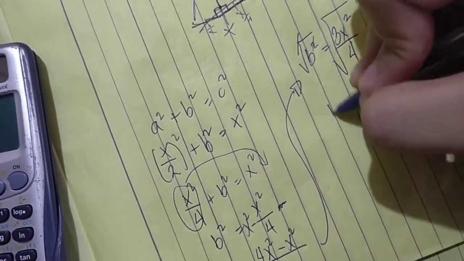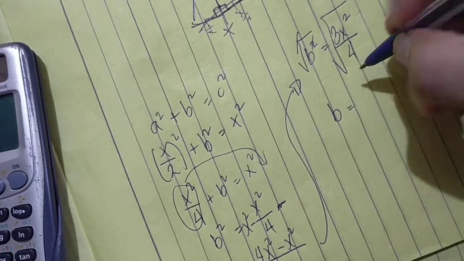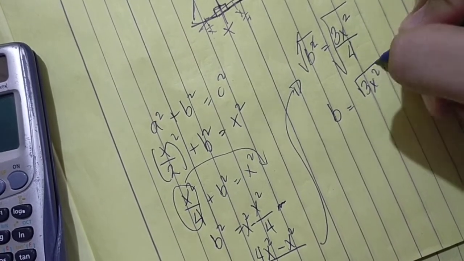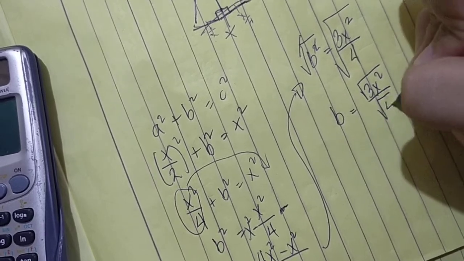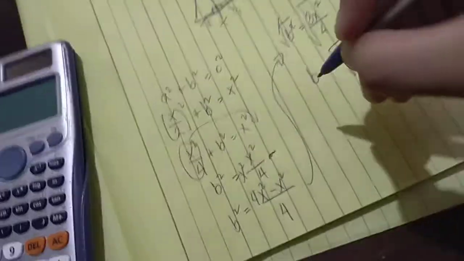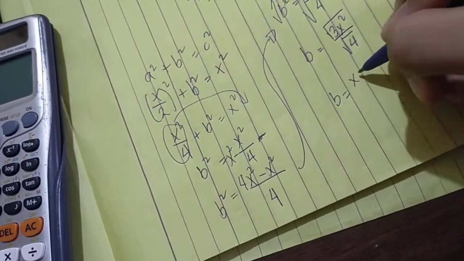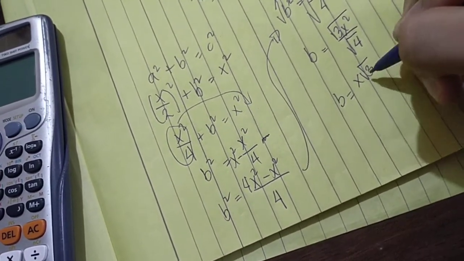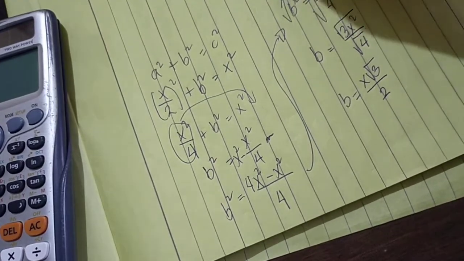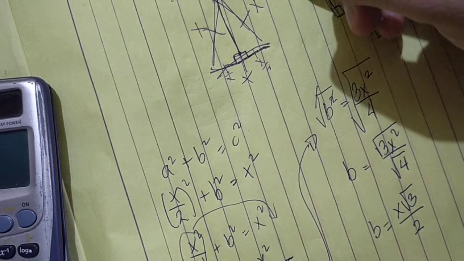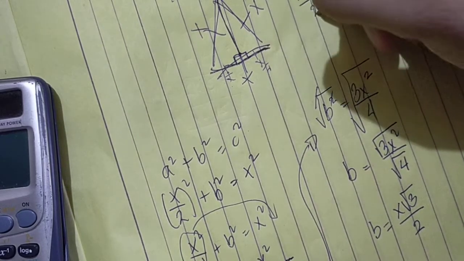Cancel. b is equal to square root of 3x squared all over square root of 4. Simplify natin, rationalize natin. b is equal to x square root of 3 over 2. And that will be the measurement of the leg, which is x square root of 3 over 2.